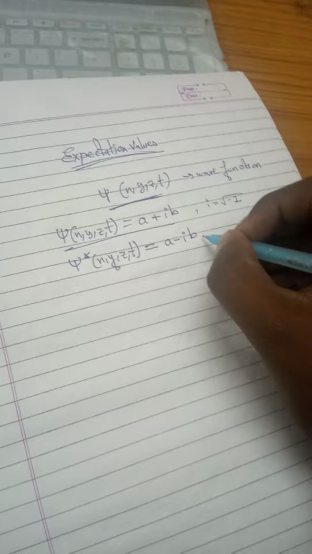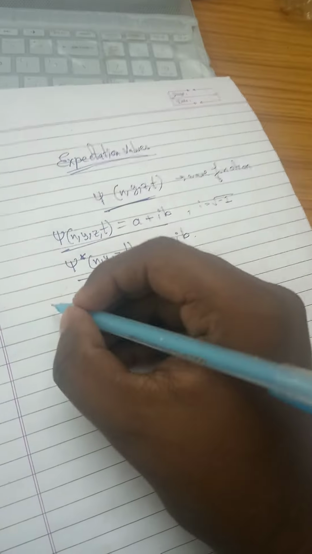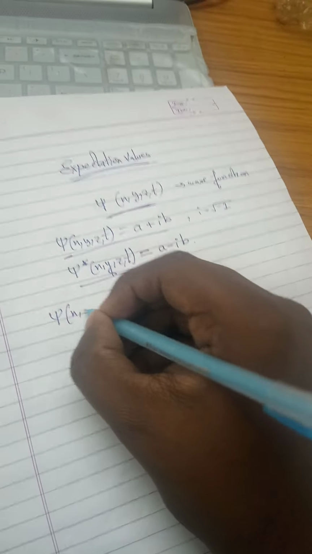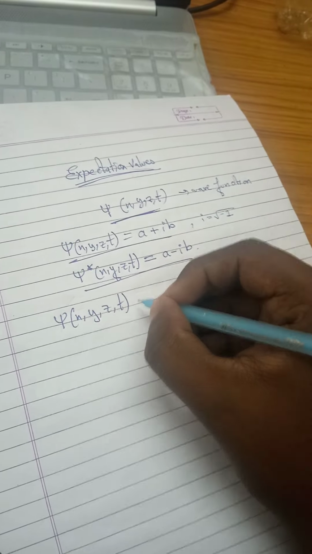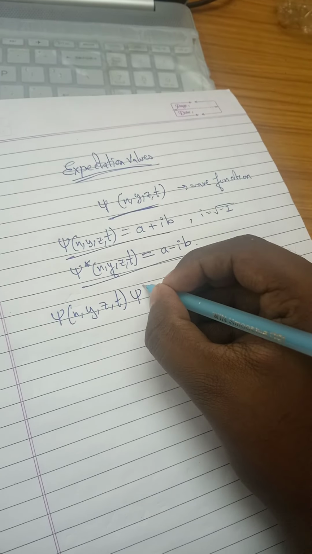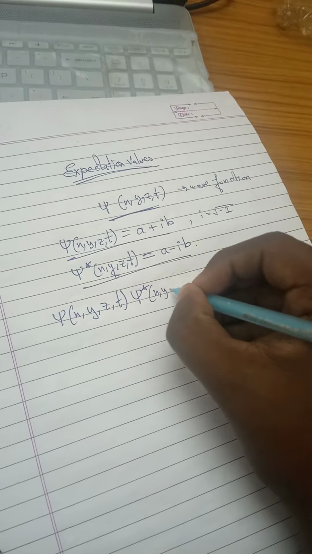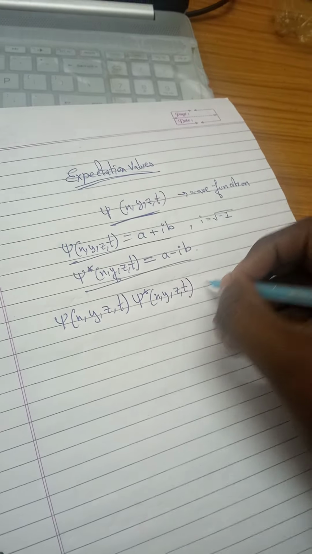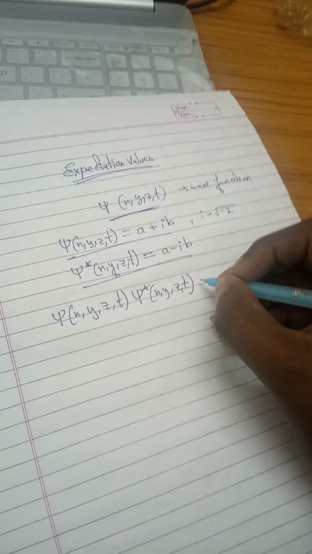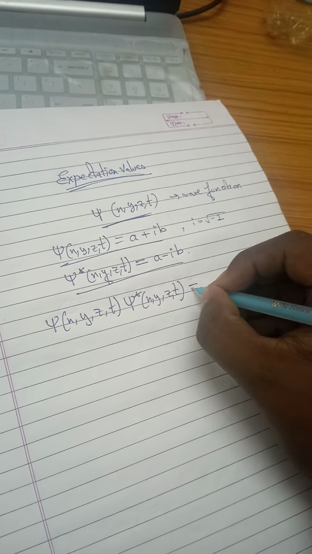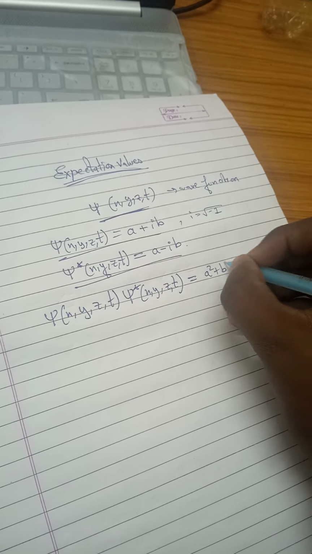Okay, so now if you multiply these two, what would we get? It would be psi of x, y, z, t multiplied with psi star of x, y, z, t, where psi star is the complex conjugate of this wave function psi, which gives a square plus b square, right?